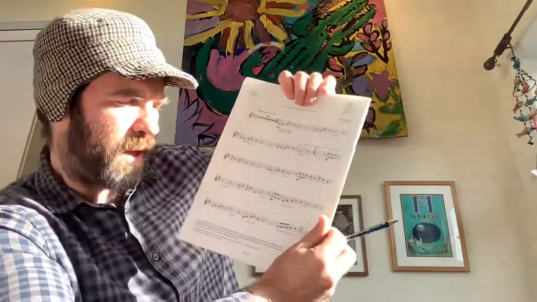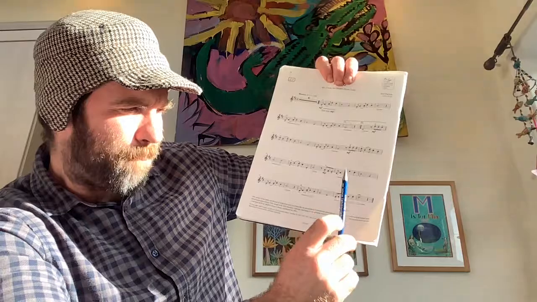So when the tune comes back, it's actually quieter. And then it has this big end, with a fading away. So I'm going to play it all the way through. See if you can follow how the dynamics are written in the music.